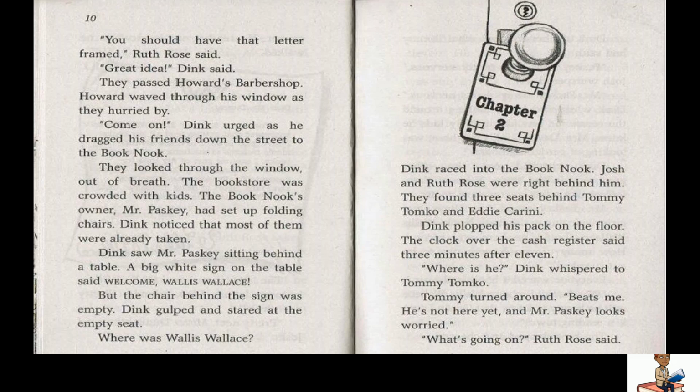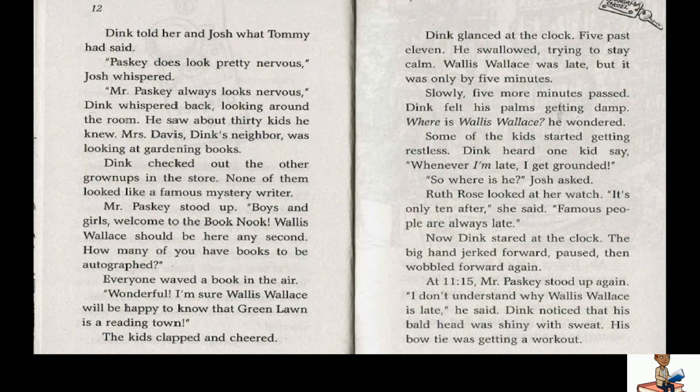"Where is he?" Dink whispered to Tommy Tomko. Tommy turned around. "Beats me. He's not here yet. And Mr. Paskey looks worried. What's going on?" Ruth Rose said. Dink told her and Josh what Tommy had said. "Paskey does look pretty nervous," Josh whispered. "Mr. Paskey always looks nervous," Dink whispered back, looking around the room.